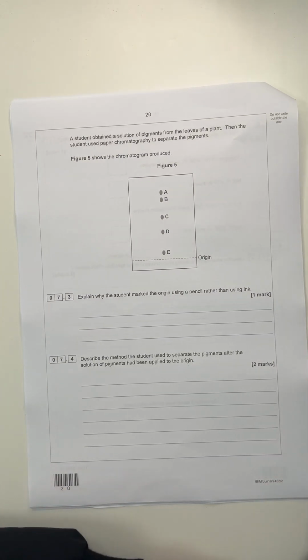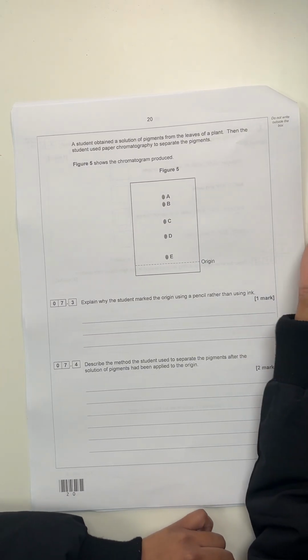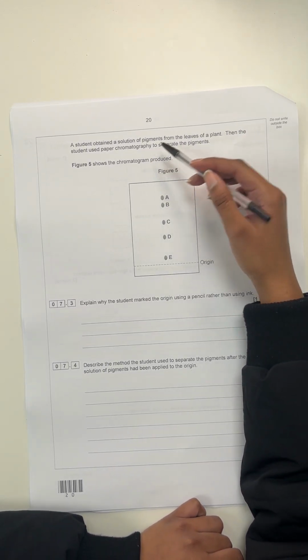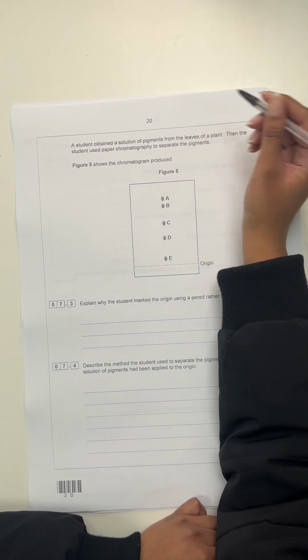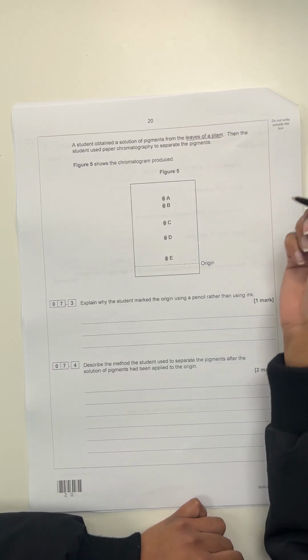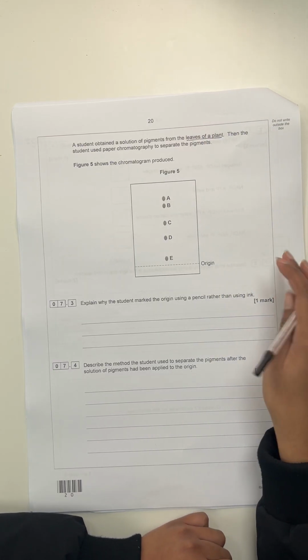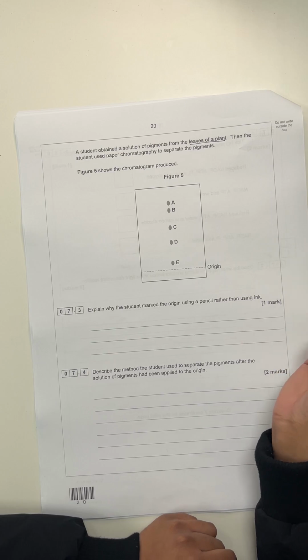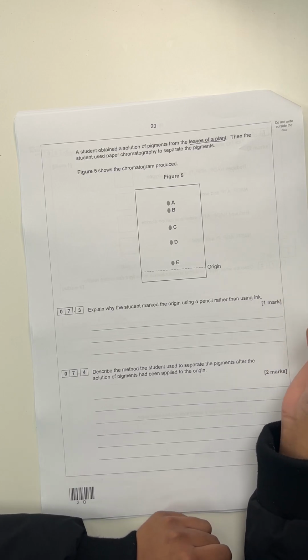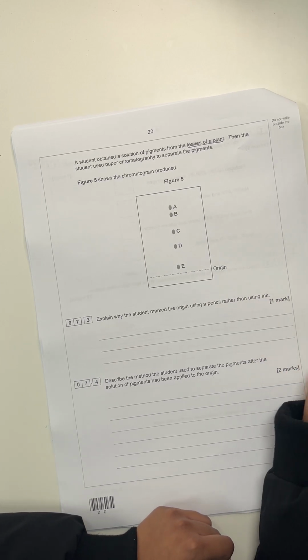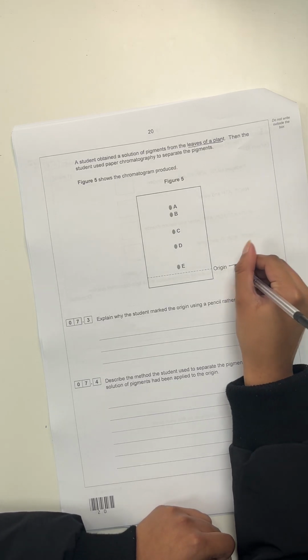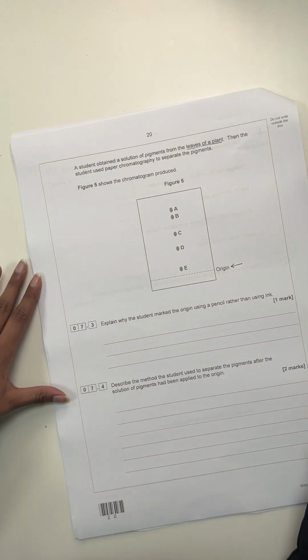So this question is on chromatography. A student obtained a solution of pigments from leaves of a plant, and then they used paper chromatography to separate the pigments. The first question says, explain why the student marked the origin using a pencil rather than using ink. So that's the point they're talking about.